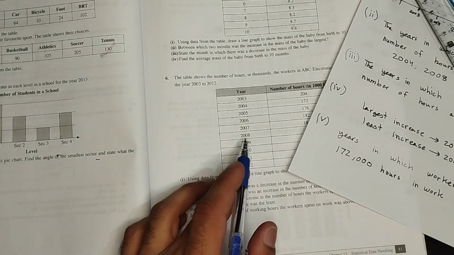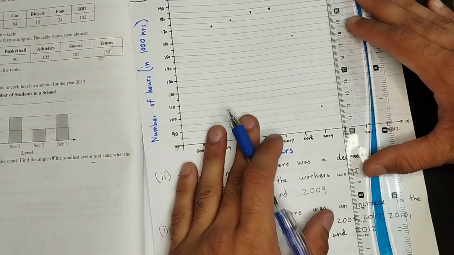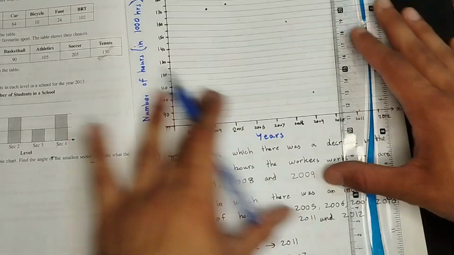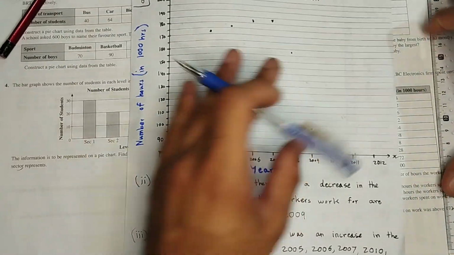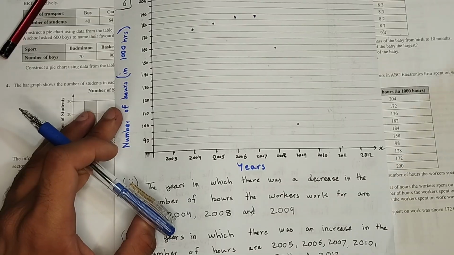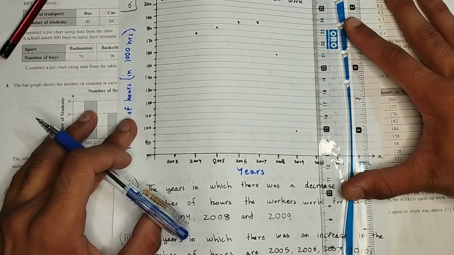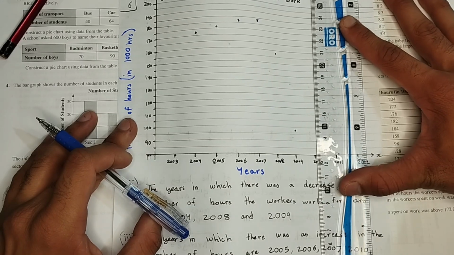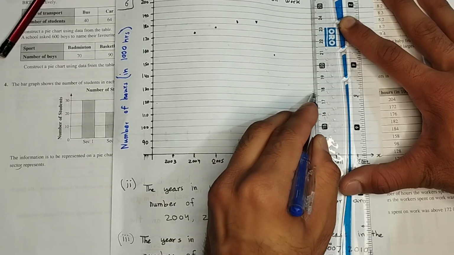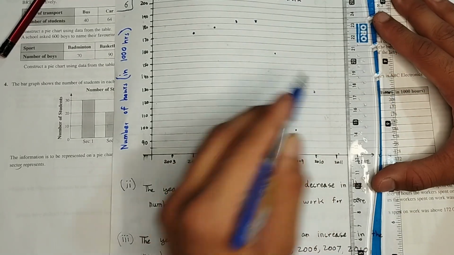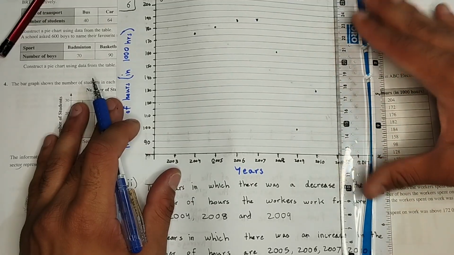Okay, then we have 128. On 2010 we have 128. Should make the graph like this, you know. So in 2010 we go. This is 120. This is 30. So a little below 30. It's going to be 128 right here. Then 2011 is 172.